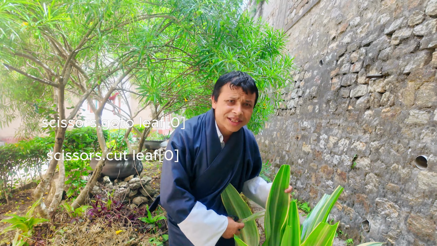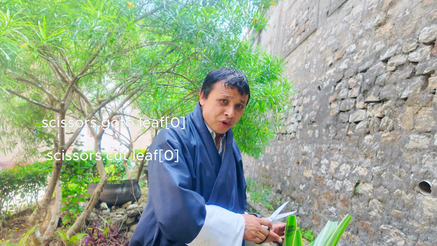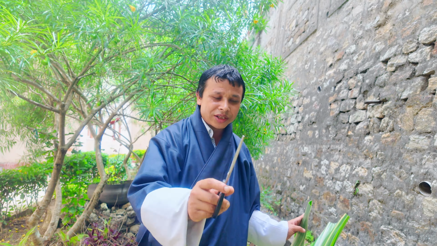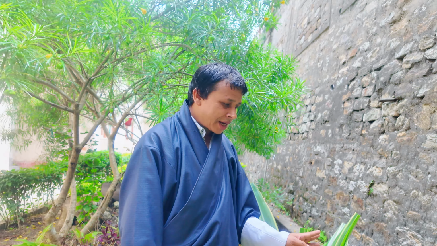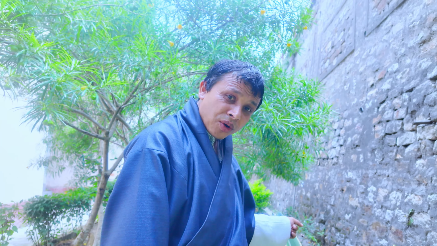So this is Balbadur Paudel giving you the concept of loop, array and index, and also how to write for loop codes using the array of leaves and indices from 0 to 10.